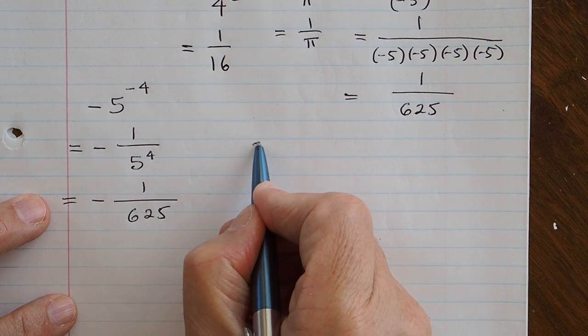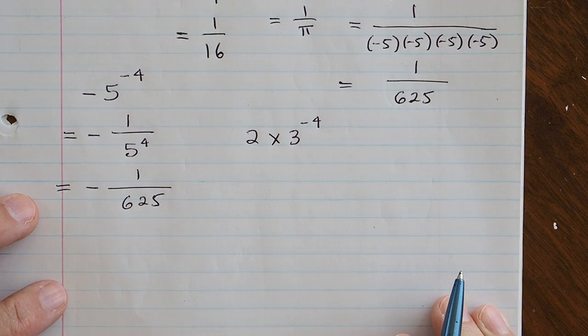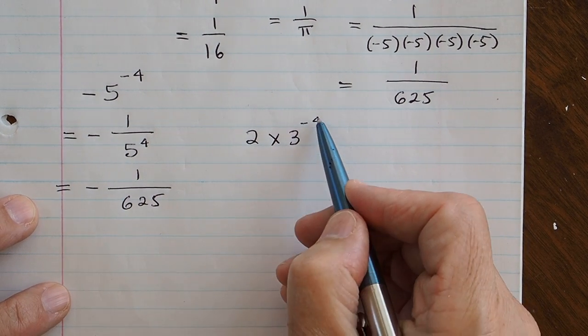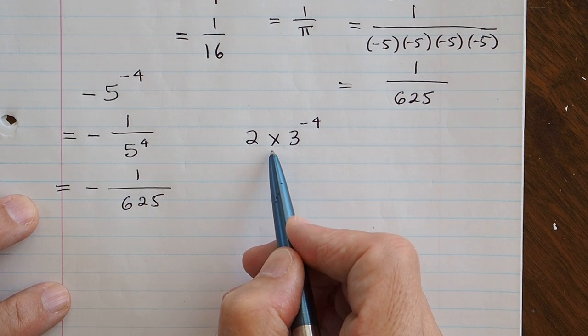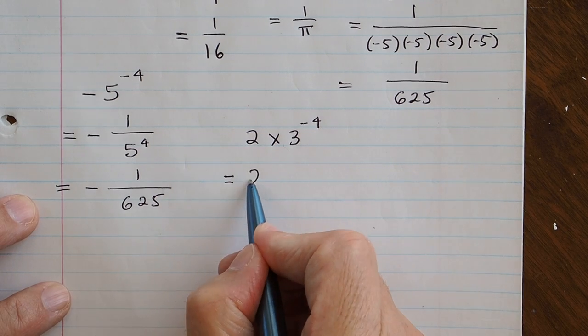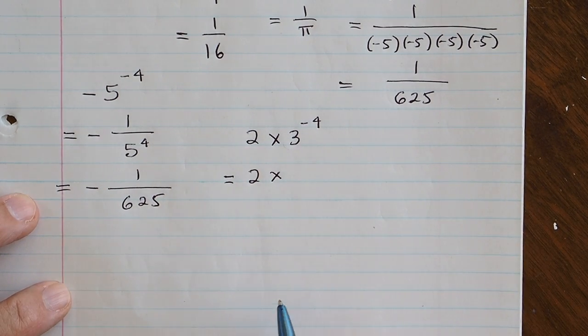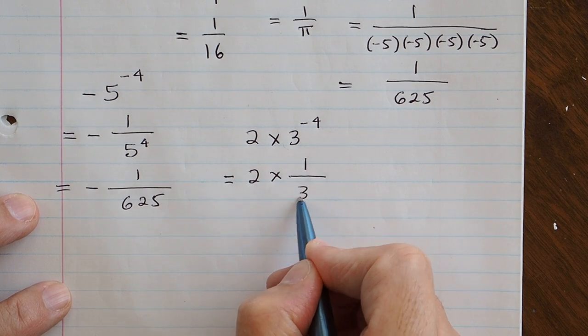How about this question? 2 times 3 to the negative 4. Again, think order of operations. You must execute an exponent before multiplication, but you must keep track of the multiplication which is pending anyway. You have to write 2 times in front. And this is converted according to the power rule, 1 over 3 to the 4.